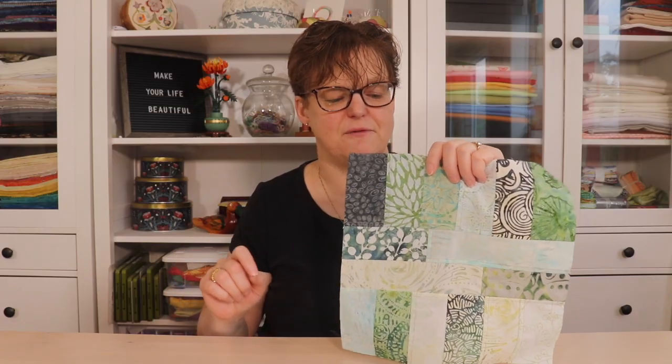But because this technique is different and there's not an exact finished size, I mean the raw size is 11 inches. And in your finished project, it's going to be closer to 10 inches or maybe 10.25. It's not exact because everybody's seam allowances are a little bit different. And so that's what I mean when I'm talking about this size.